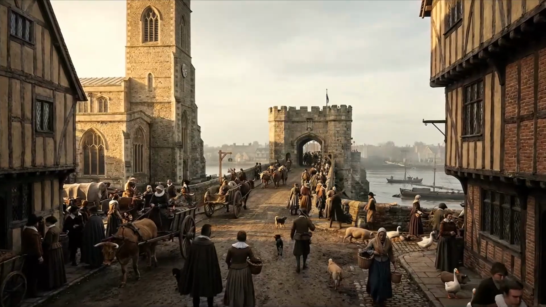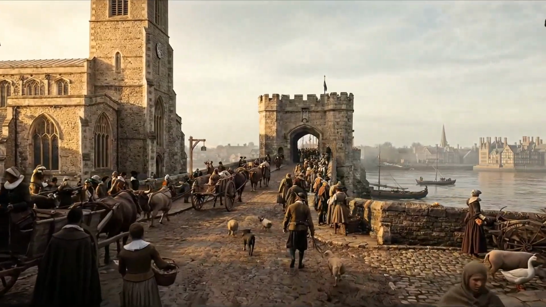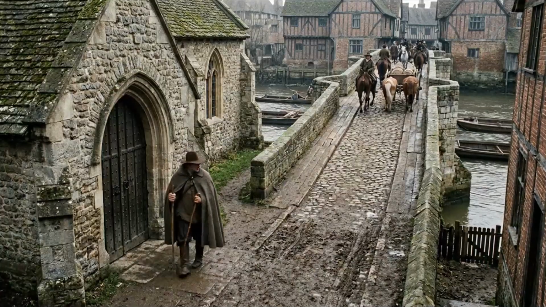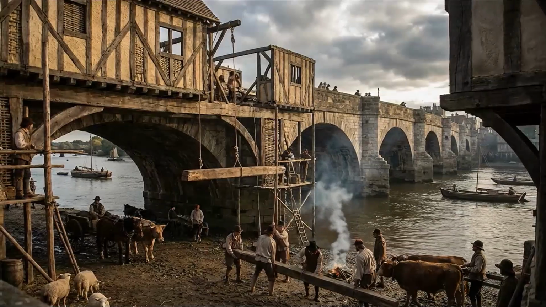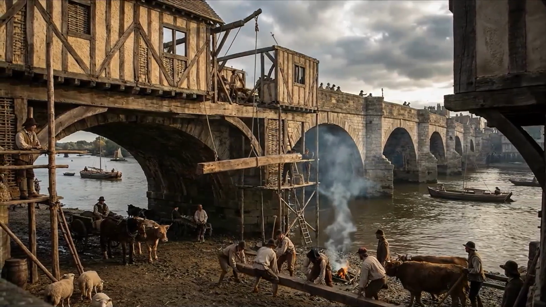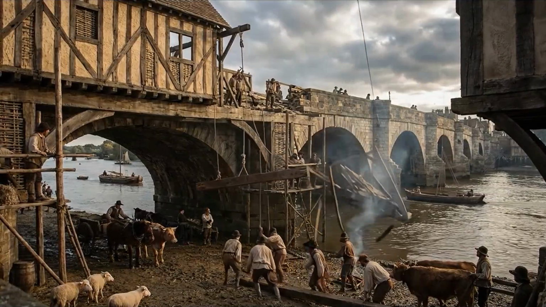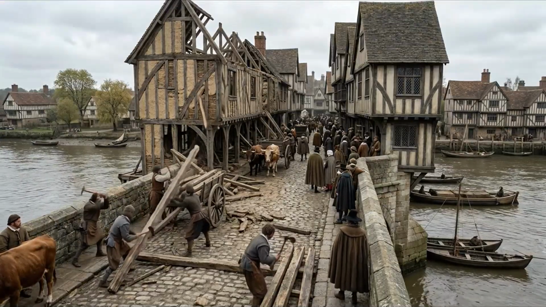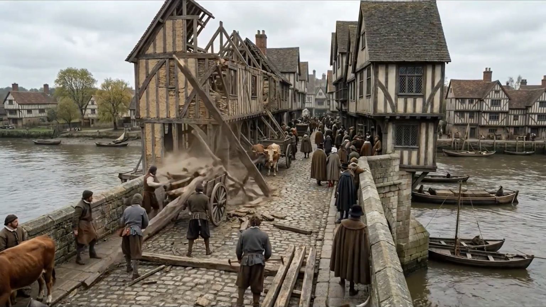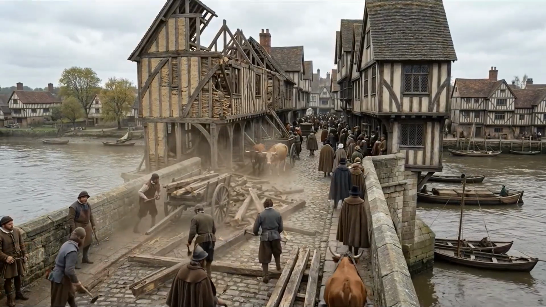This particular view captures the northern entrance to the bridge, the approach that came through the area directly beside St. Magnus the Martyr Church, which you can see positioned to the left in the scene. By the time the mid-1700s arrived, the bridge had deteriorated so severely that city officials finally decided something drastic had to be done. Between 1756 and 1762, the buildings that had crowded and defined Old London Bridge for so many centuries were gradually torn down and cleared away.